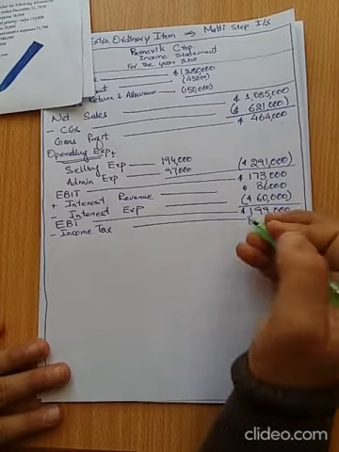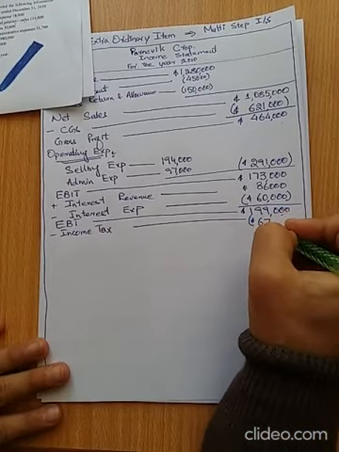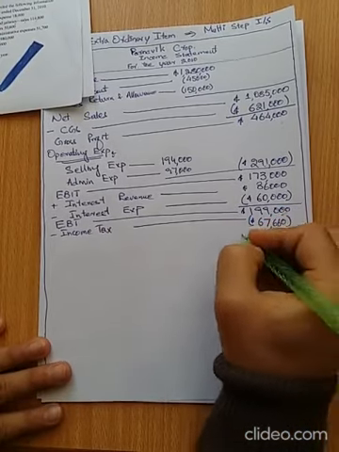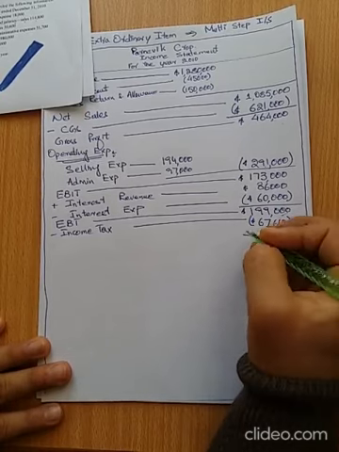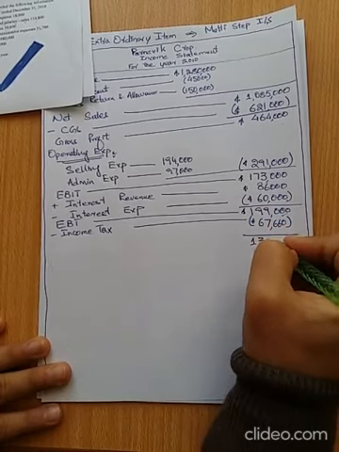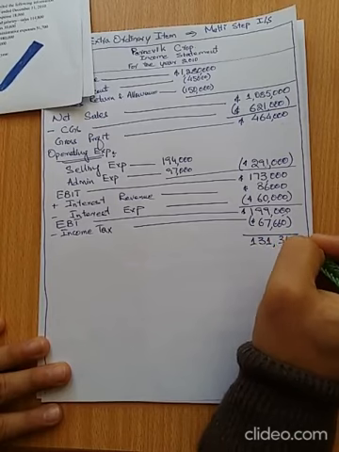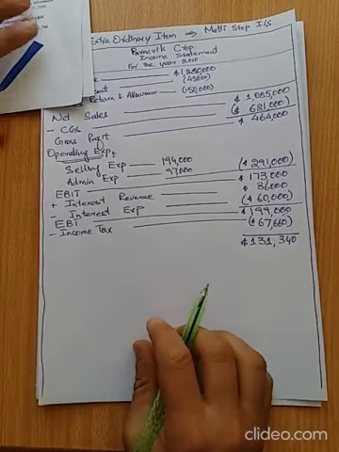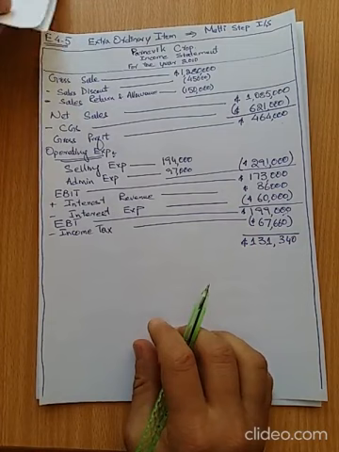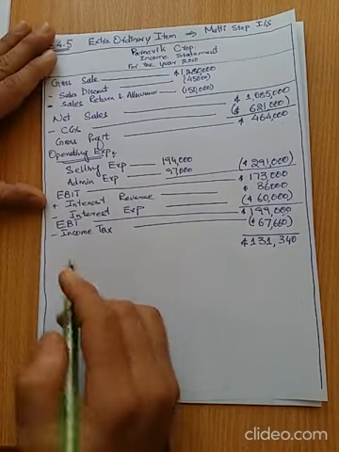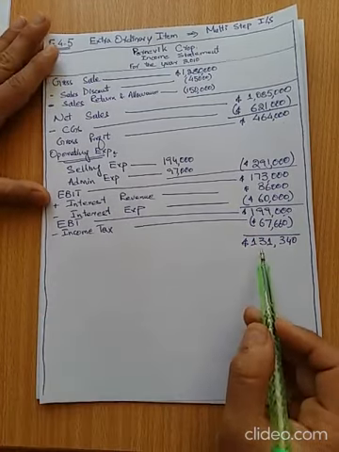When I multiply that, I get a figure of 67,660. So I subtract this. When I subtract it, I get a remainder of $131,340.